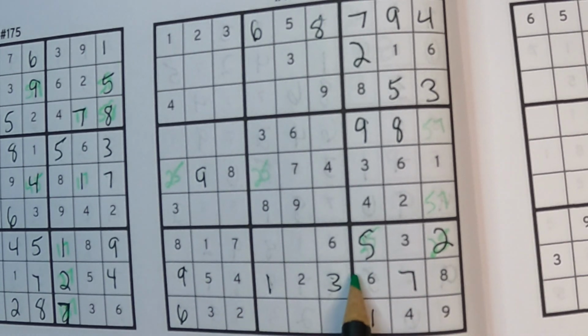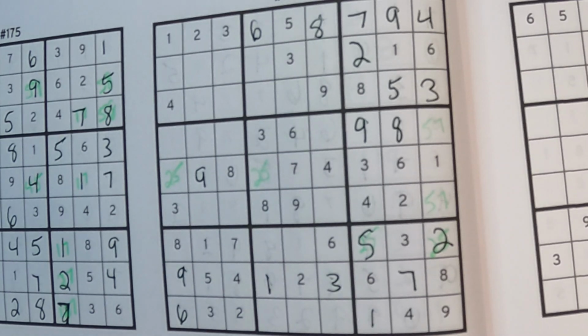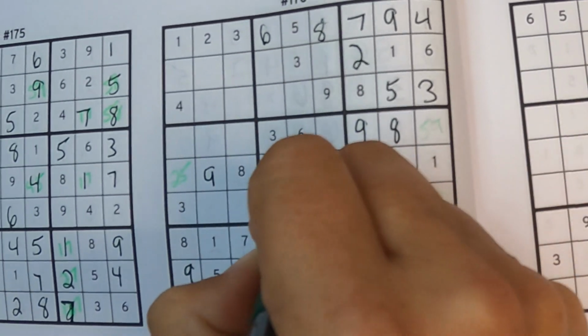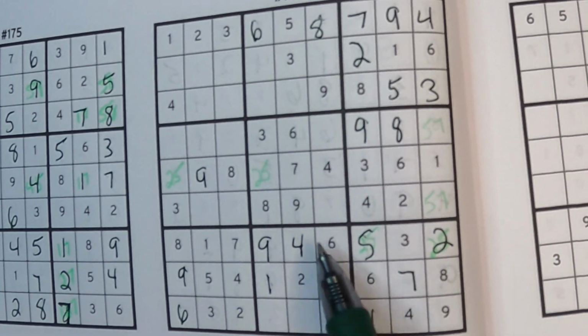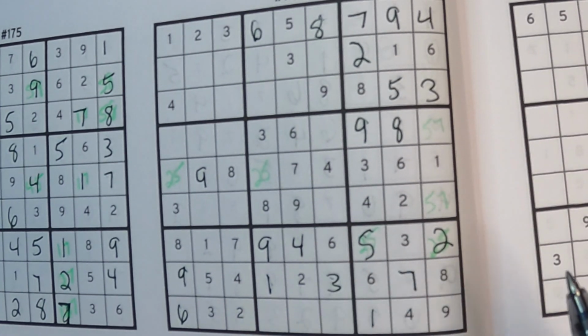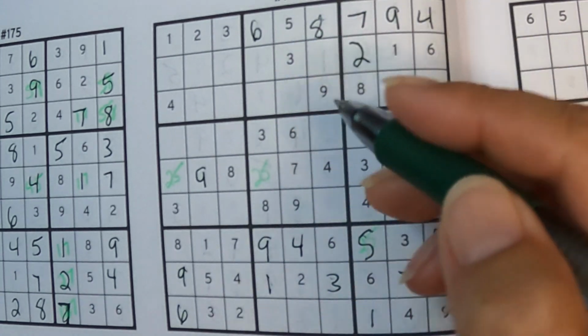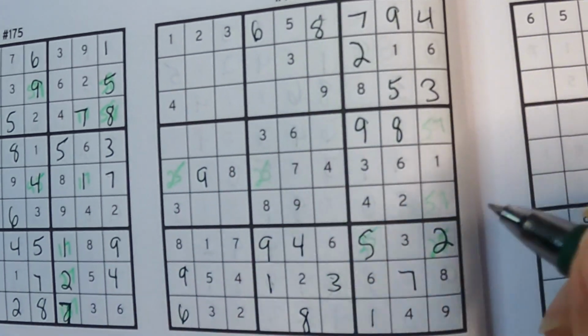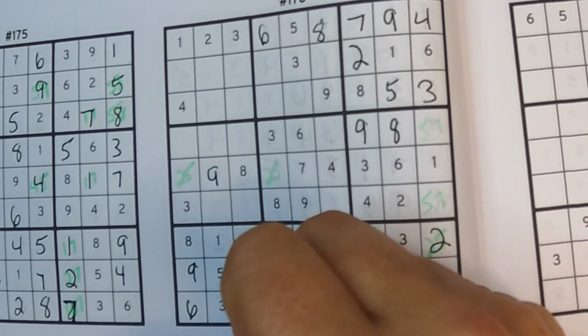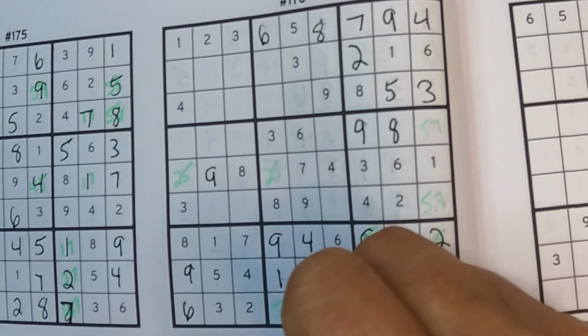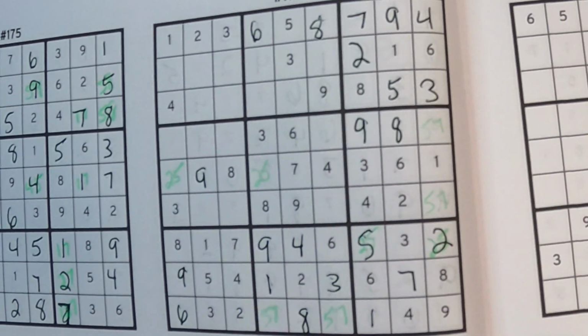For this row, we're missing 4 and 9. We've got a 9 here, so 4, 9. For this box now, we're missing 5, 7, and 8. We've got 5 and 7 here, so this is our 8. I don't see any other help. So 5, 7, 5, 7.